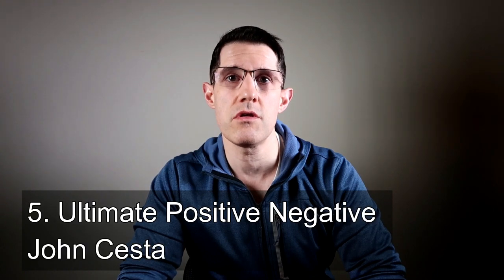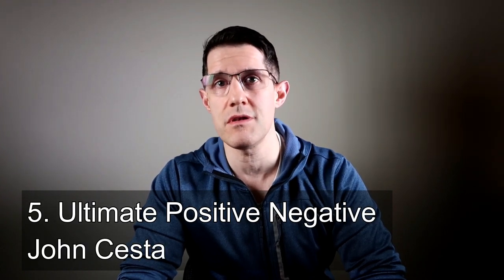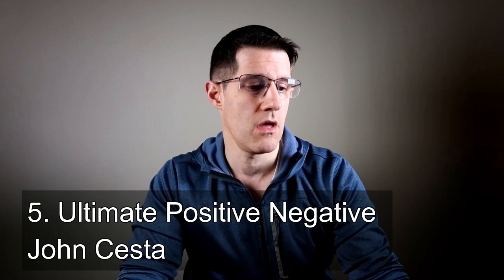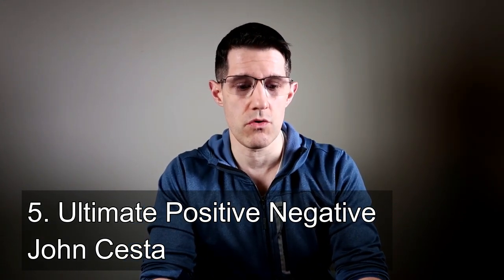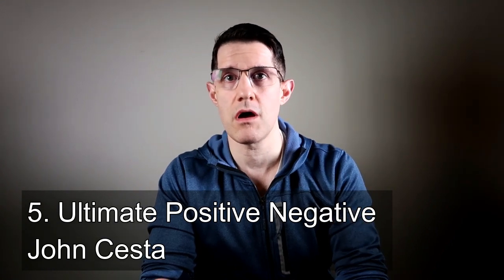And finally, moving to number 5 on my list for top positive negative effects. This is the one that requires the most amount of preparation, and this is the ultimate positive negative from John Sesta. This effect now is well over 10 years old. You are going to have to prepare an envelope, and I don't like using a larger envelope like this. I like using a number 1 coin envelope, and I pretty much always have one of these prepared in almost all my wallets, because that's how useful this is.